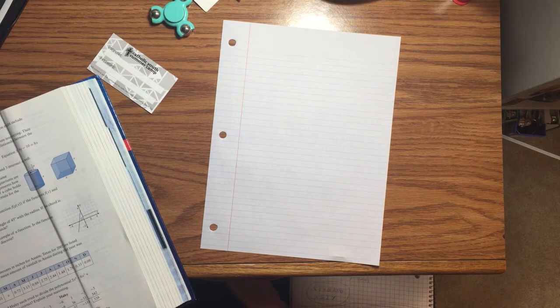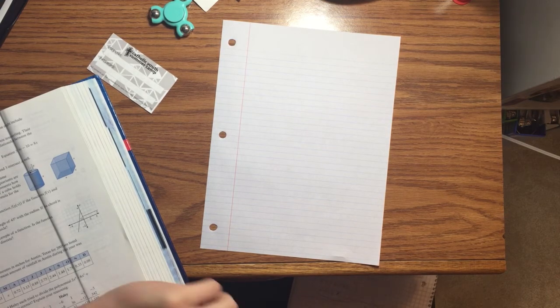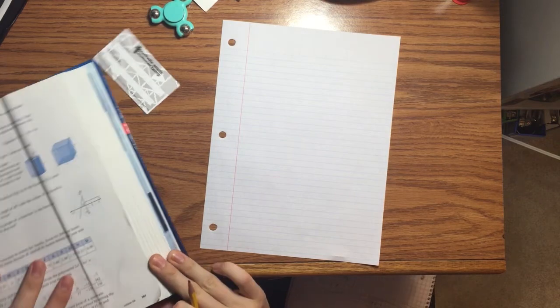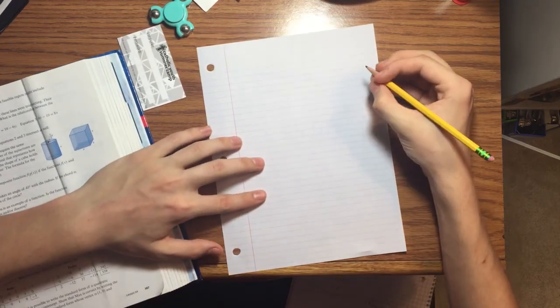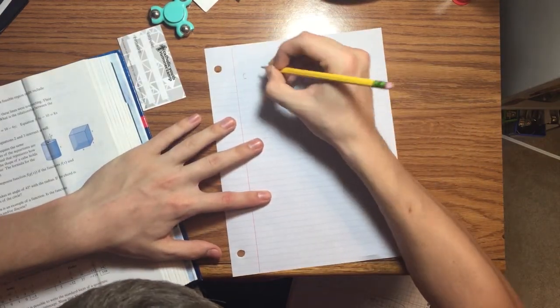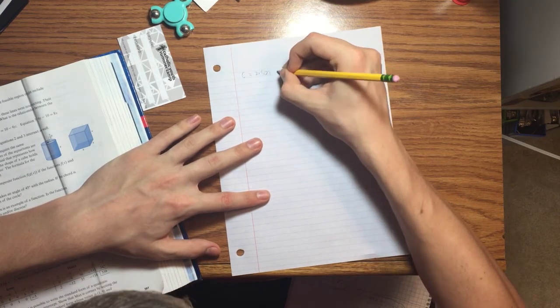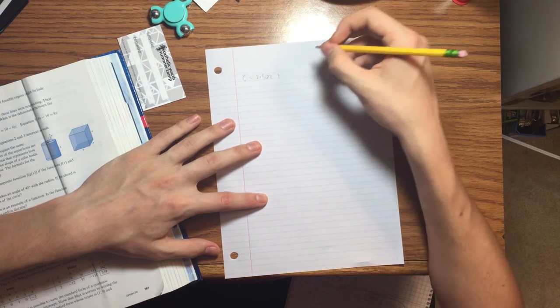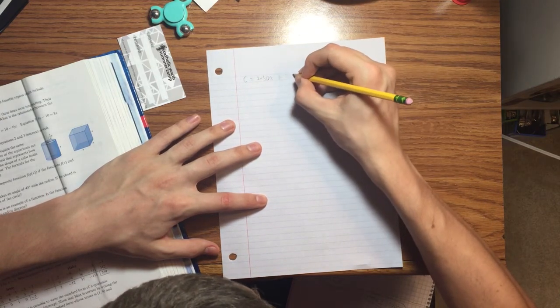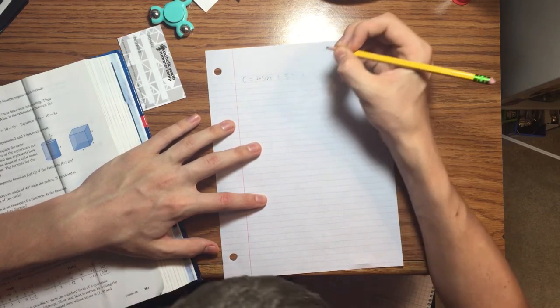All right, let's take a look at what it gives us. Let's find the objective function, the cost function, first, because that's the first thing it gives us. It says the chicken dish, which we will call x, costs $2.50 to prepare. So we'll say C for cost equals 2.50x plus, and the other one was 3.75, which we'll call y, so 3.75y.